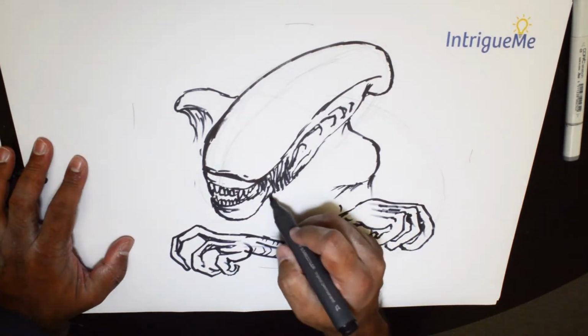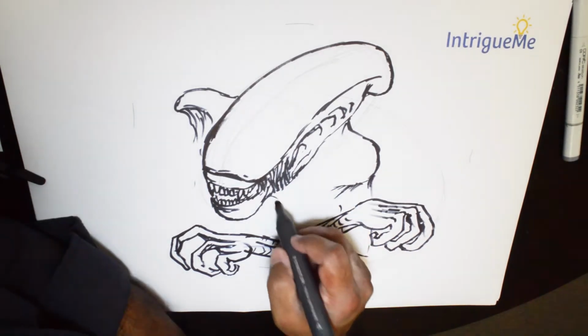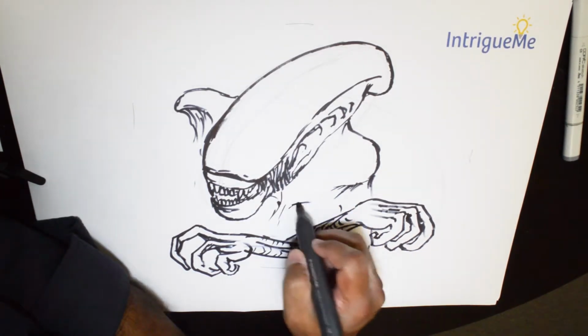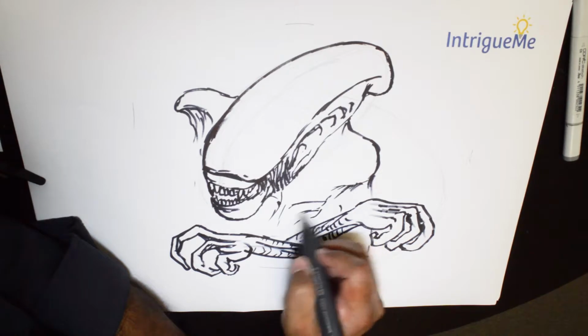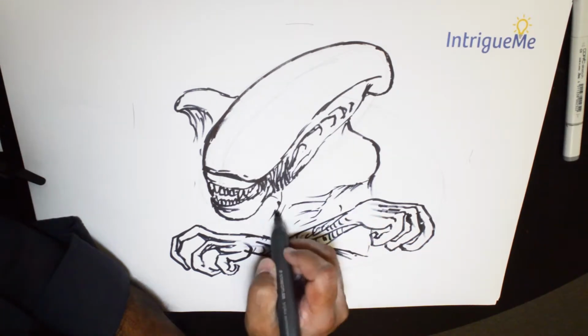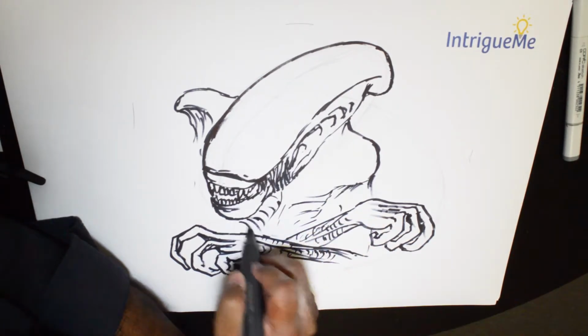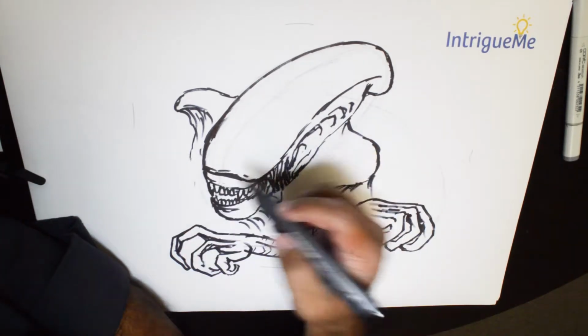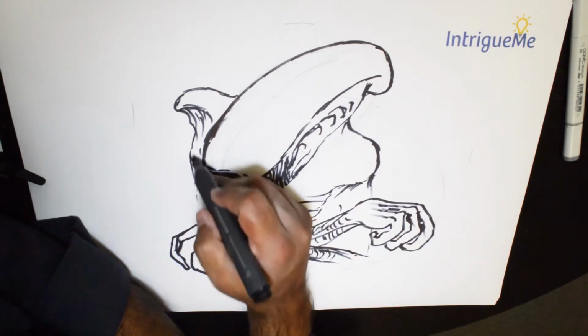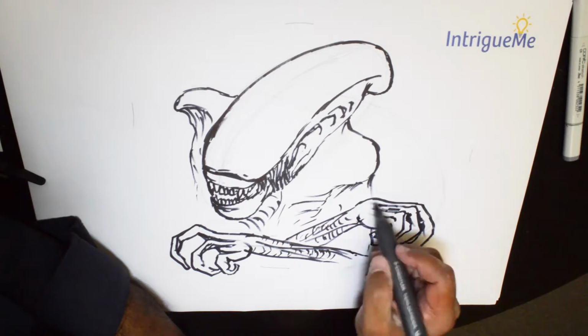And then you could just show a part of that rib cage. After all, we are doing a quick practice here. That arm going right there.